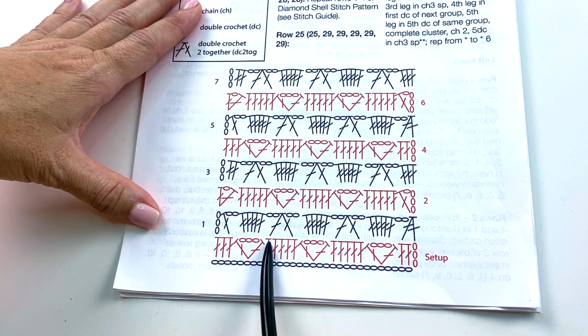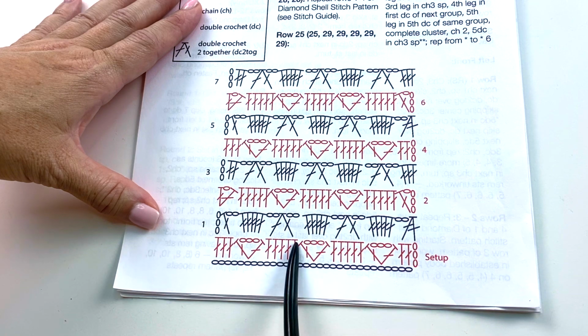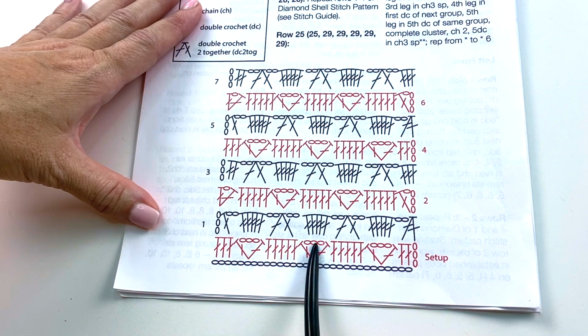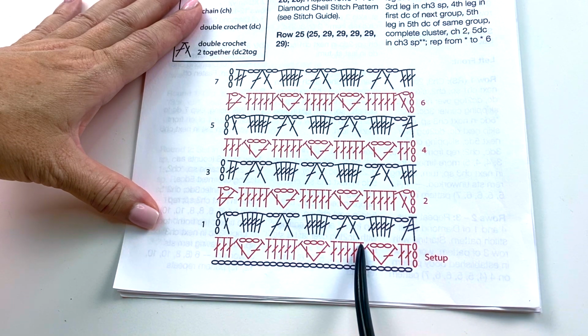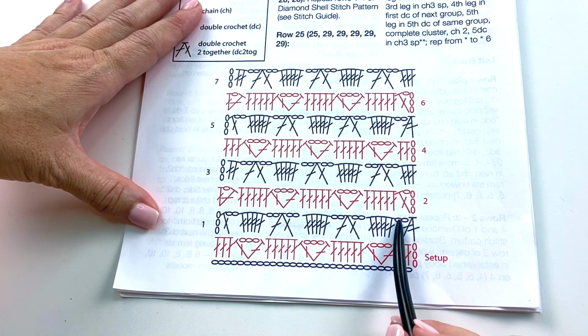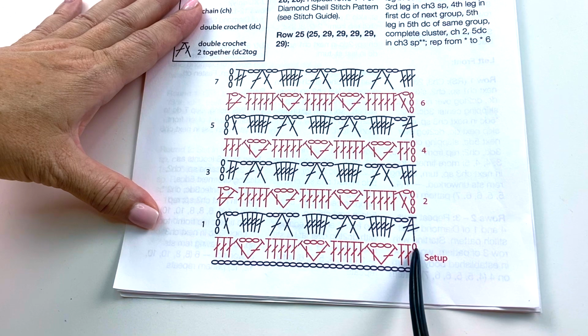work a double crochet 2 together over the next and 5th chain from your hook, chain 2, skip the next double crochet, 5 double crochets in the next chain 3 space, chain 2, skip the next double crochet 2 together over the next and 5th double crochets from your hook, chain 2, skip the next double crochet, 5 double crochets in the next chain 3 space, chain 2, skip the next double crochet, and double crochet 2 together over the next and 3rd chain from your hook.